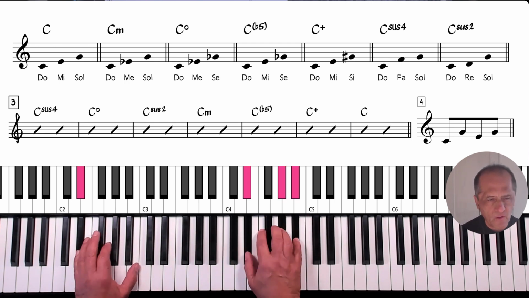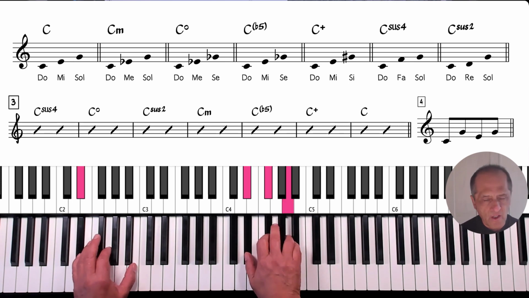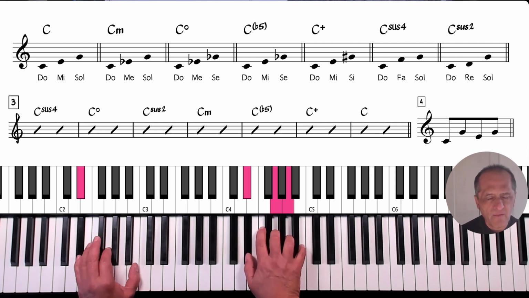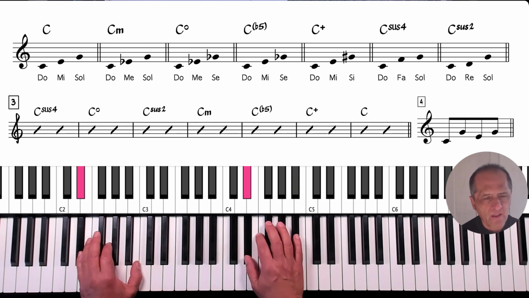So we have a sus4, E flat diminished, or D sharp diminished, E flat sus2, E flat minor, E flat major flat 5, E flat augmented, and we finish on E flat major. And the pattern that we're going to follow through all that permutation is going to be root, 5, 3, 5. Okay, so here we go.